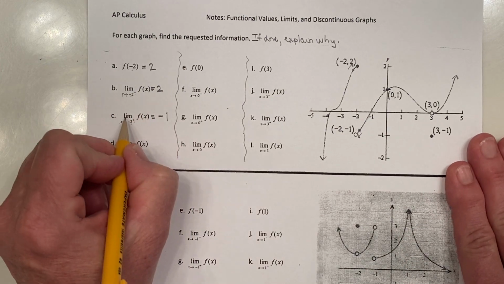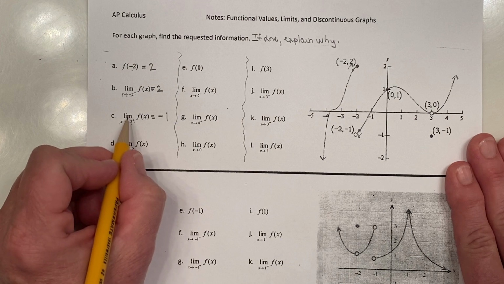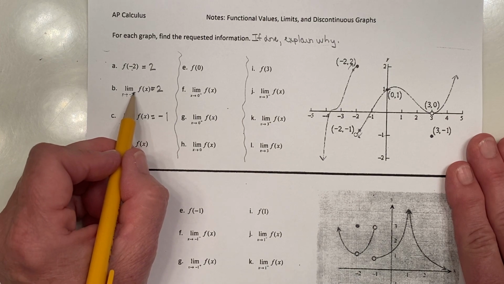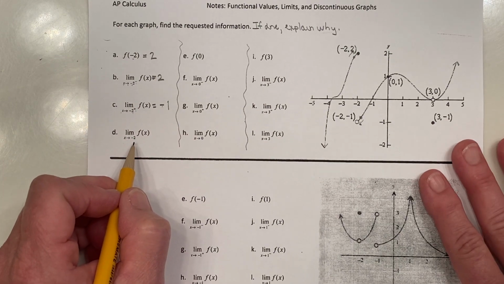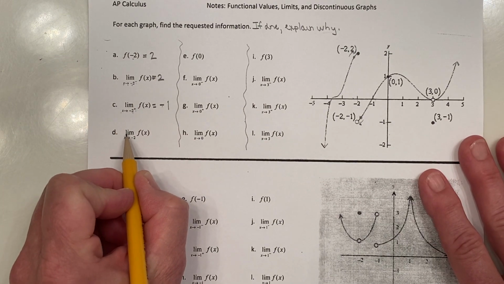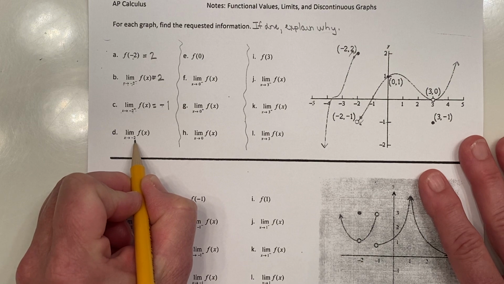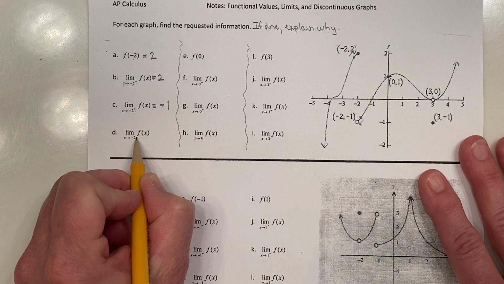So these two statements are fine. These two statements mean that the one-sided limits from the left and the right exist, and they're these numbers. But look at question D. Question D now says the limit as x approaches -2, but it doesn't have the superscript of positive or negative up here.